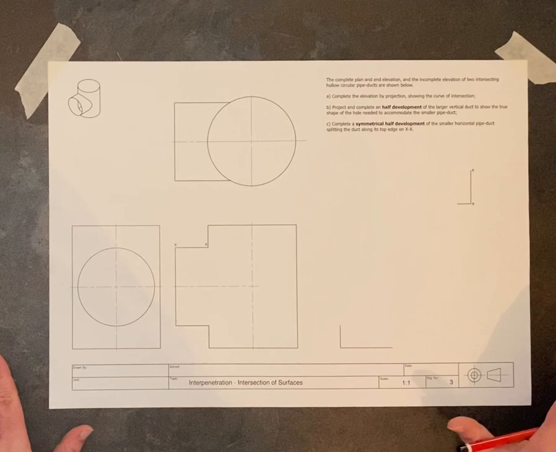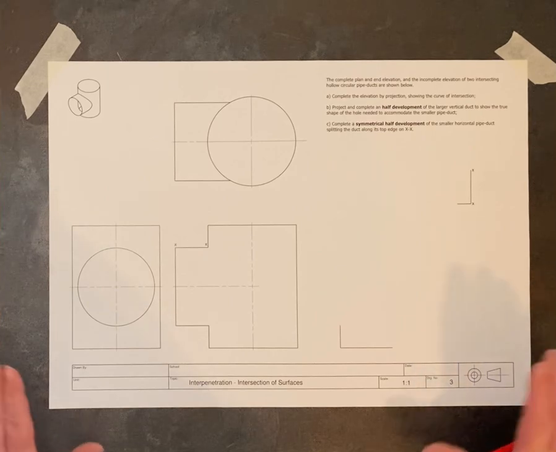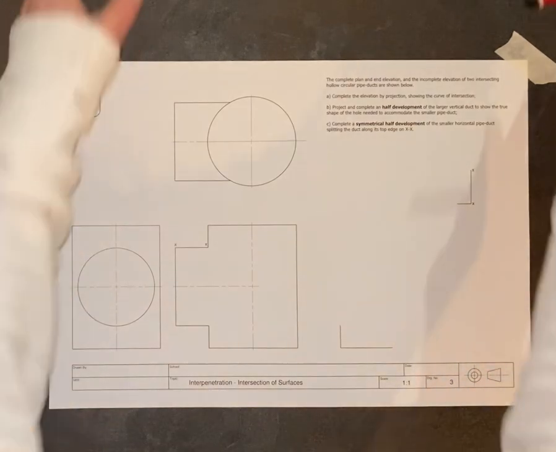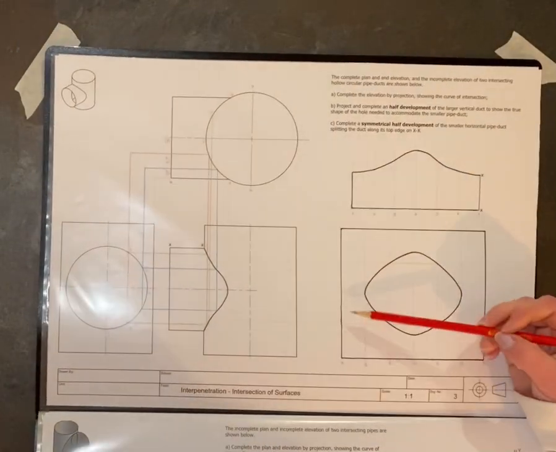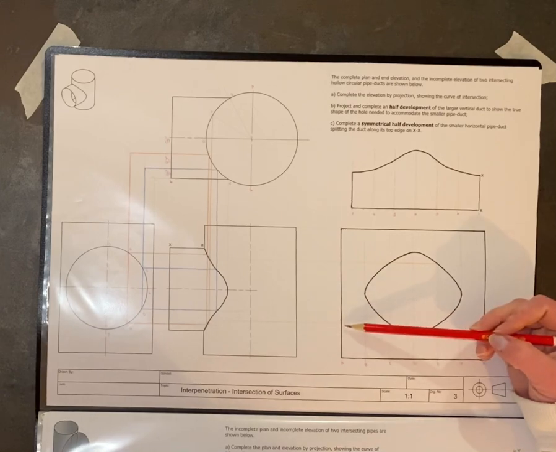Now, when you come back to school after lockdown, you'll be given a series of these drawings. They're all in this booklet here, and you'll be asked to complete them. So this is the finished drawing here, and this is what I'm about to go over with yourselves.